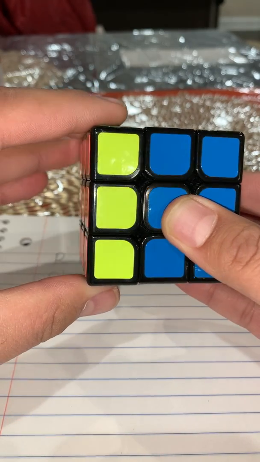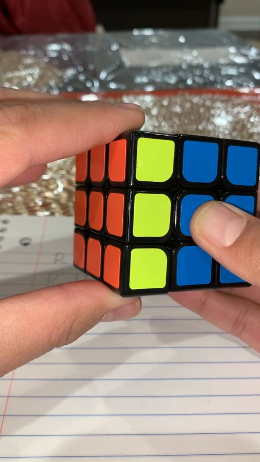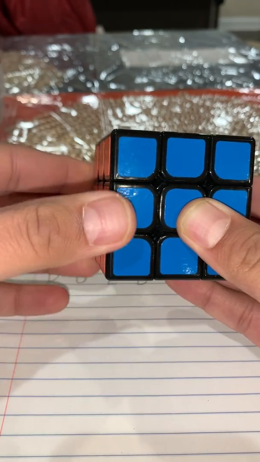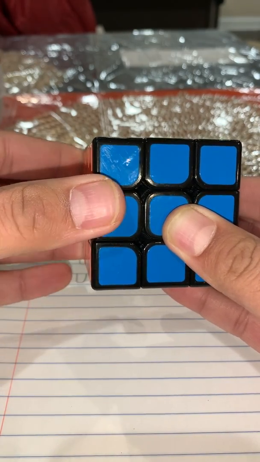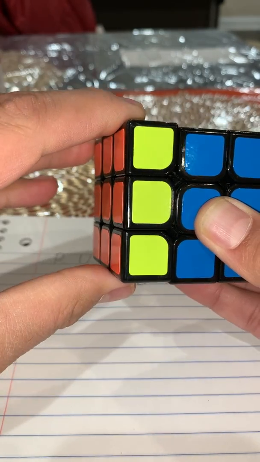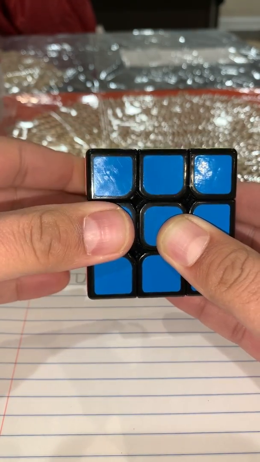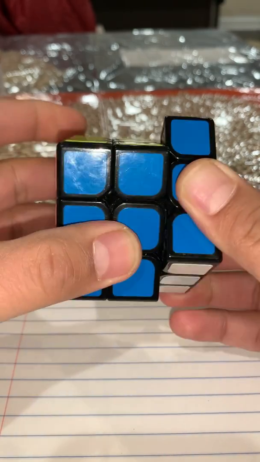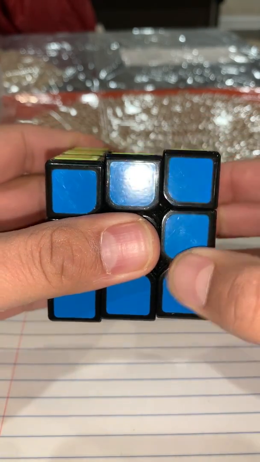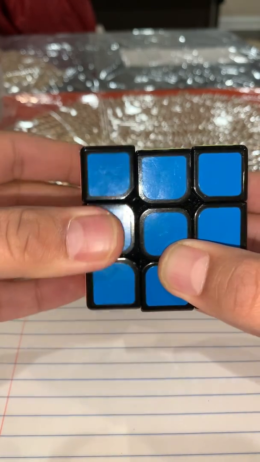And when I say L prime, prime is just the opposite of L. That means counterclockwise, so you just move one up. Simple as that. So once again, if I say L, you basically move down, clockwise. And when I say L prime, you basically go up. Okay, so that's R, R prime, L prime. Simple as that.